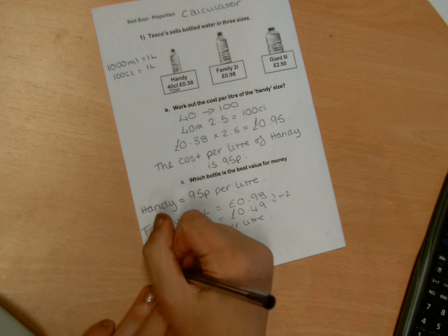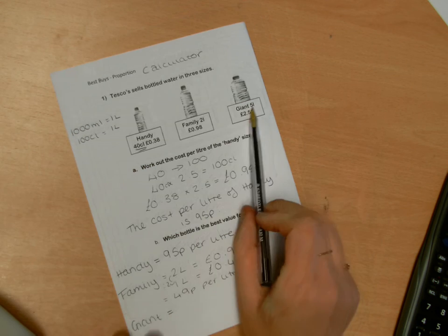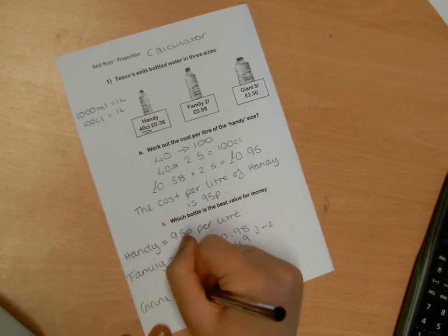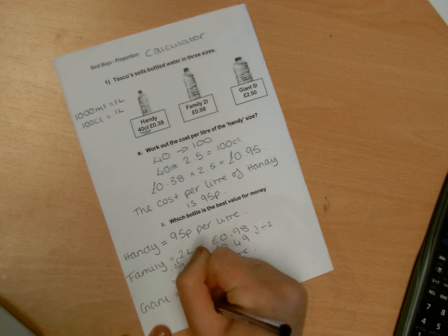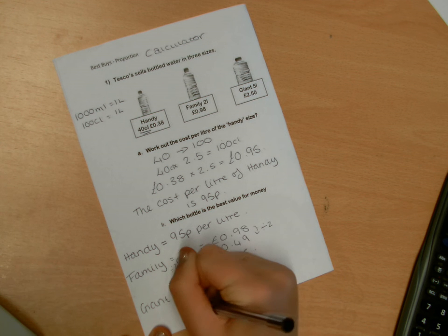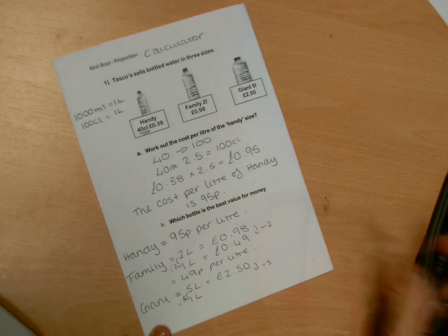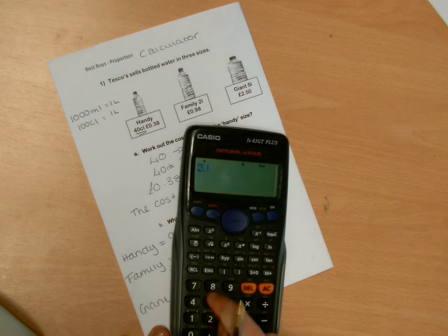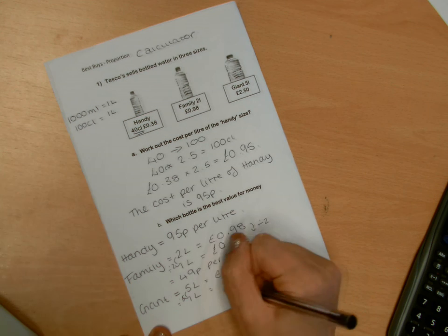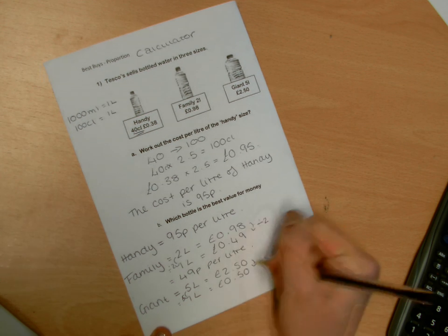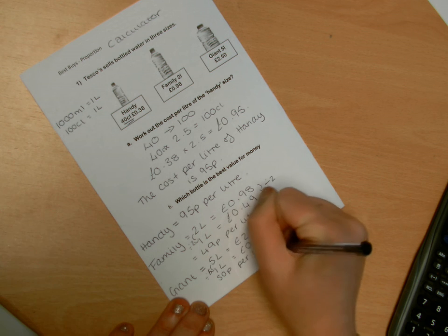Okay, the giant, for 5 litres, is £2.50. So to get 1 litre, I should divide both sides by 5. £2.50 divided by 5 is 50 pence. So it's 50 pence per litre.